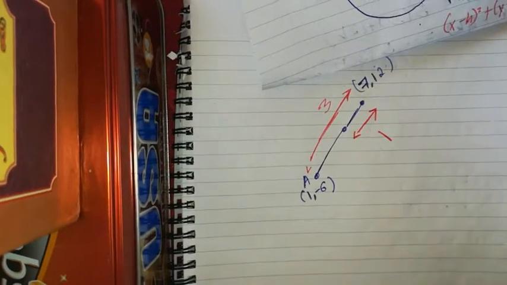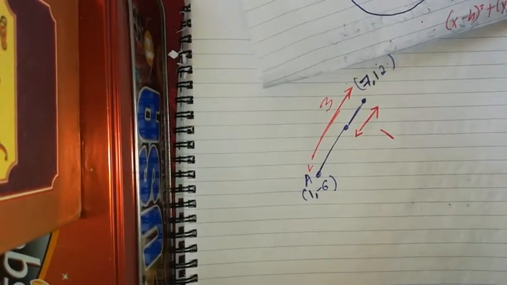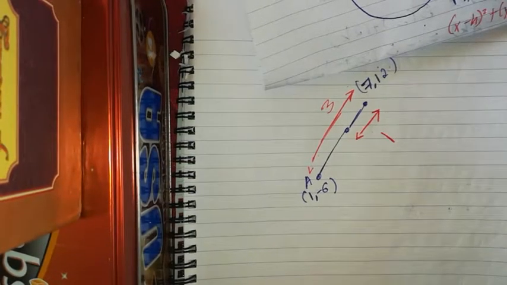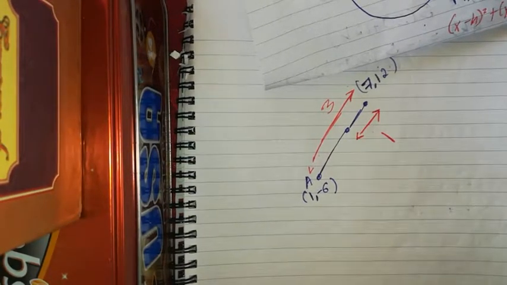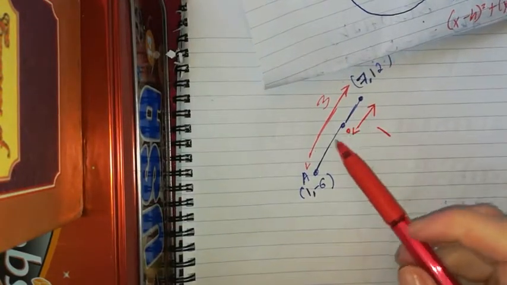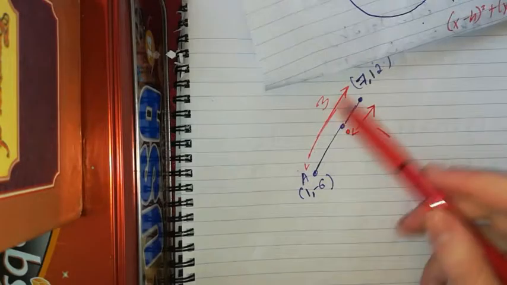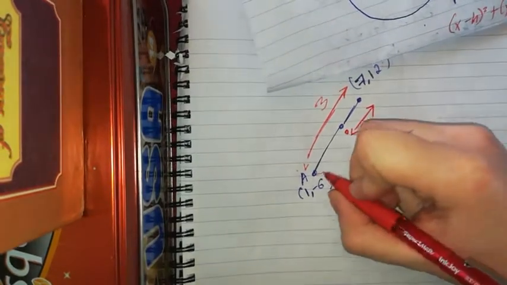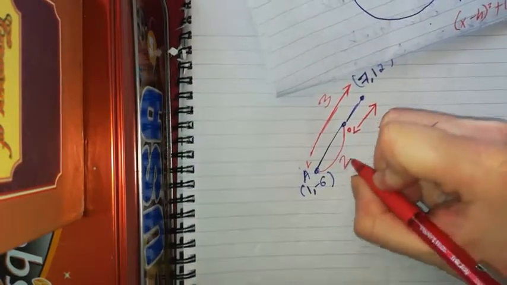So that would be dividing a line in a given ratio. We're looking to get this point here. So if that's 3 and that's 1, then here to here is 2. So we're dividing our line in the ratio 2:1.